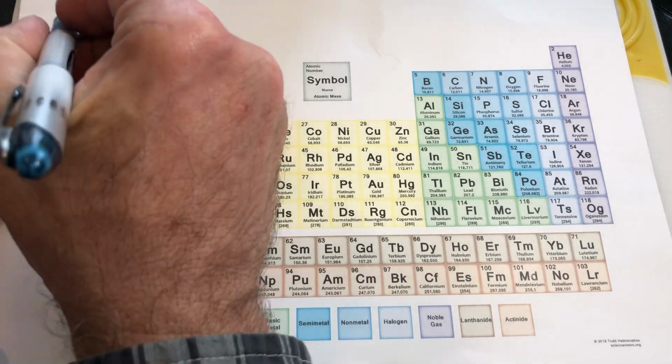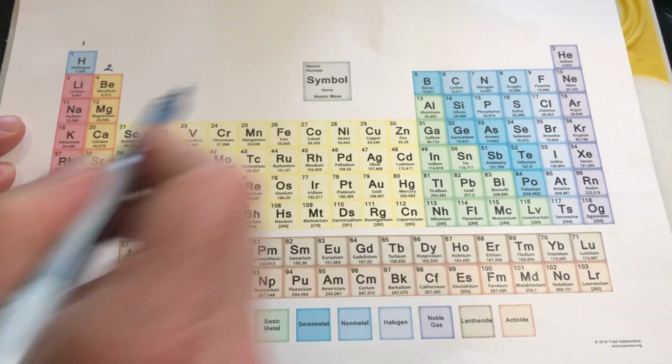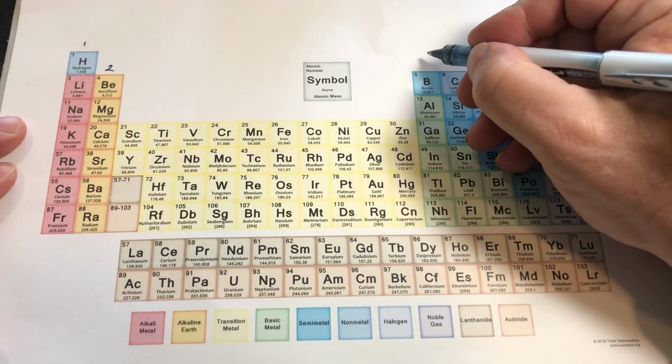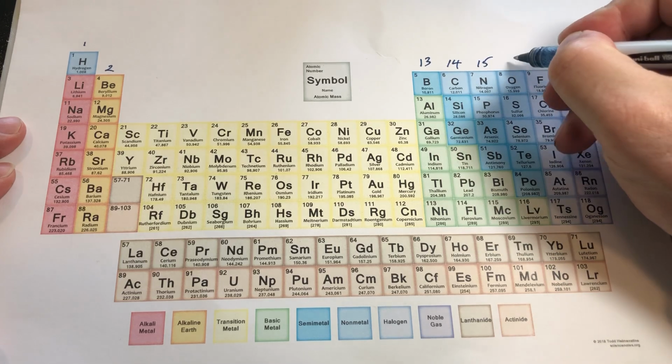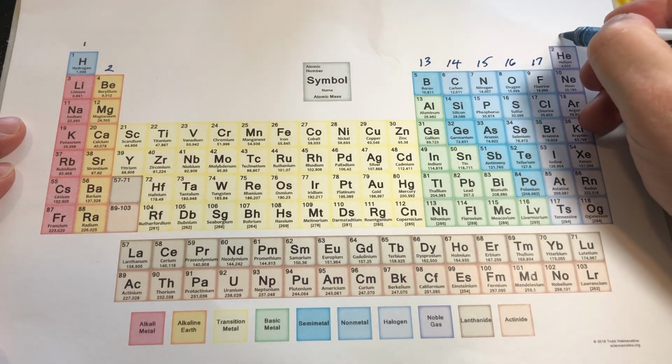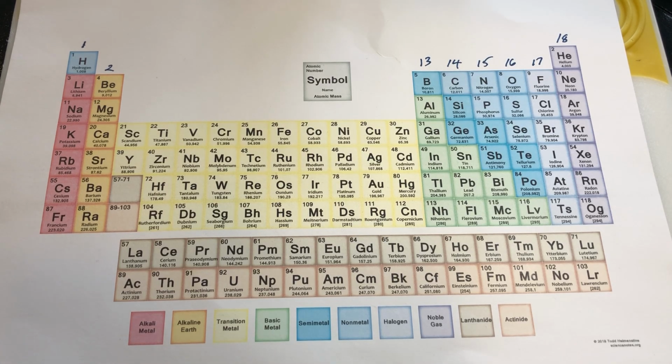So if you printed out the one I gave you, there's a 1 and a 2, and it goes 3, 4, 5, 6, 7, 8, and actually it starts back up here at 13, 14, 15, 16, 17, and 18. And then there's some other numbers on the table I gave you that are Roman numerals, and we're going to talk about what those Roman numerals mean at the top of each of these columns or groups next time, or the video after.